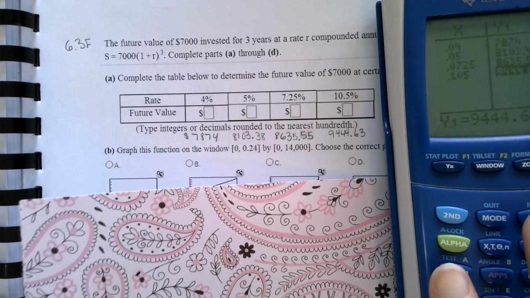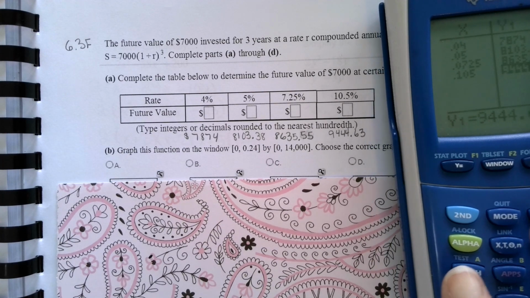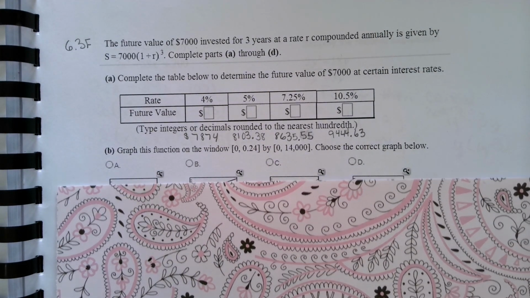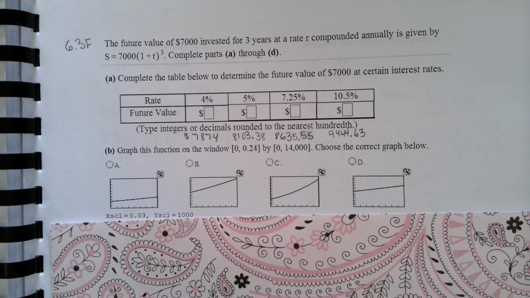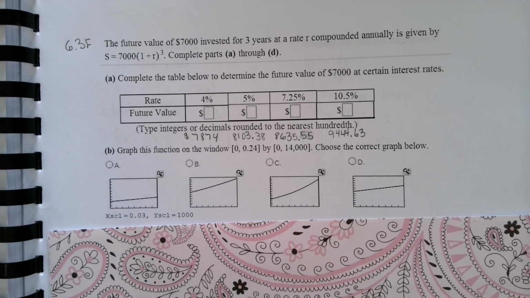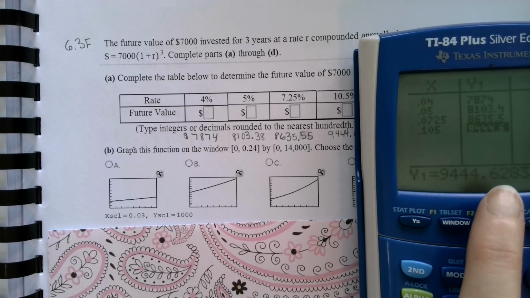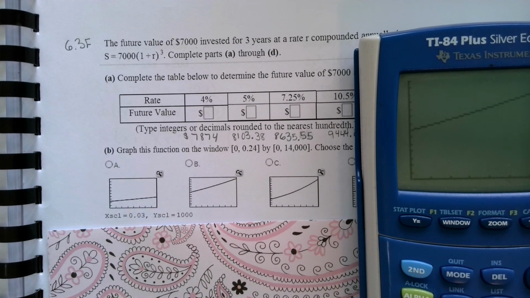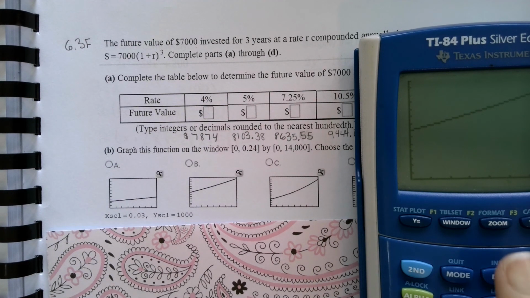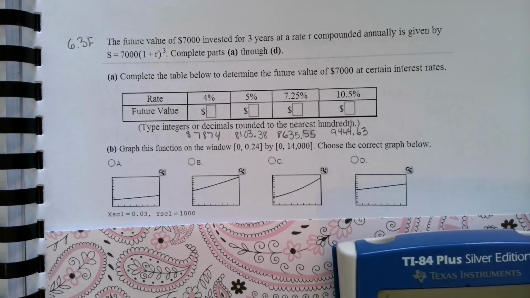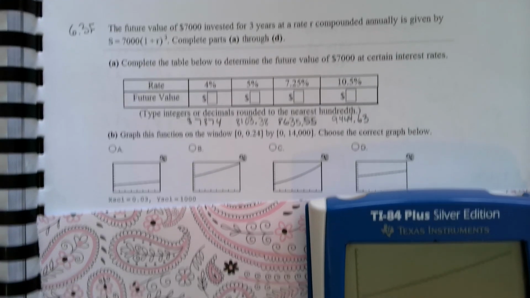Then graph this function. Here it gives you a window, and you choose the correct graph. So I set up my window on my calculator like they have, and that's the graph I got. All these graphs kind of have the same shape. Let me see if I can get it to show you more of mine.